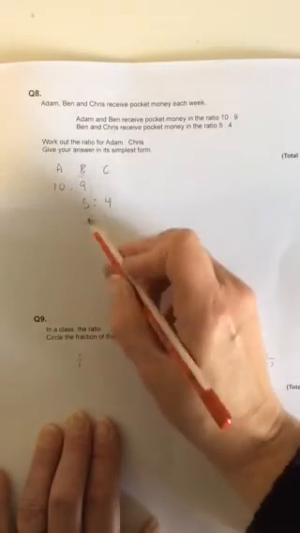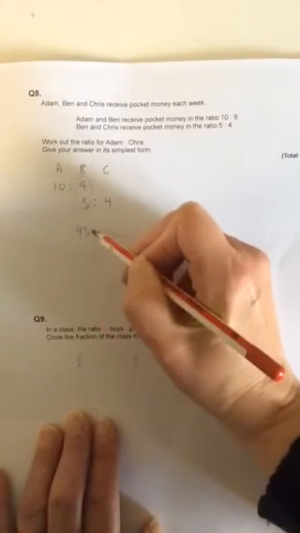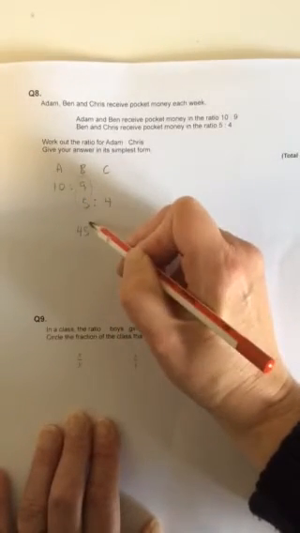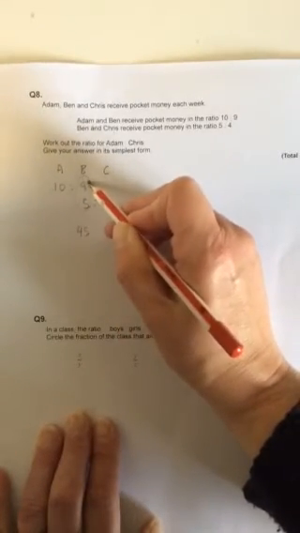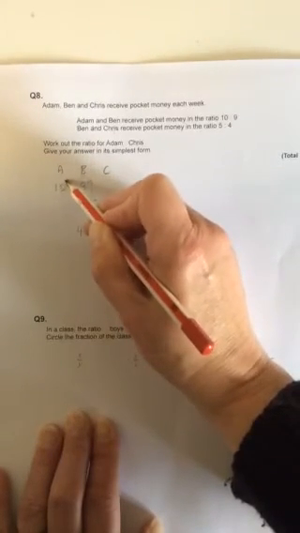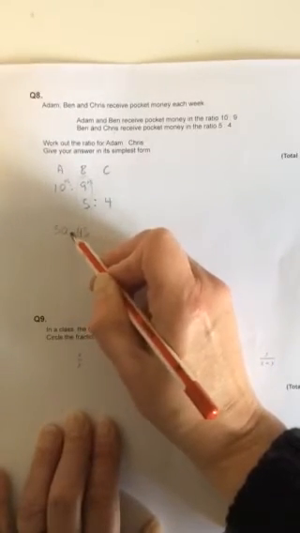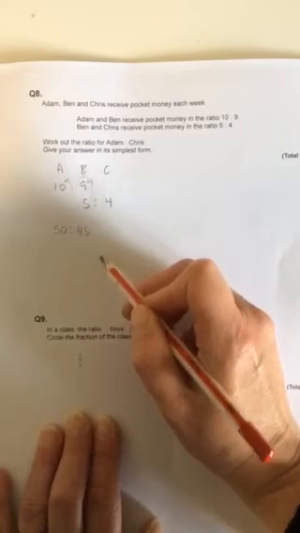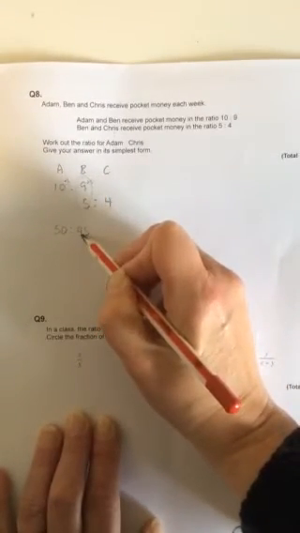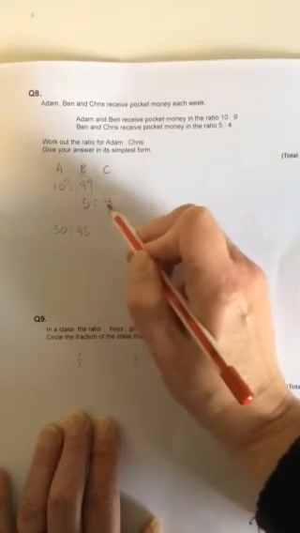So if I want to make my Adam to Ben ratio with Ben at 45, well, I've done 9 times by 5 to get 45. So to keep Adam in the same ratio, I need to times Adam by 5 as well. So I get 50 to 45. Okay, so 10 to 9 and 50 to 45 are still in the same ratio because I've multiplied both by 5.